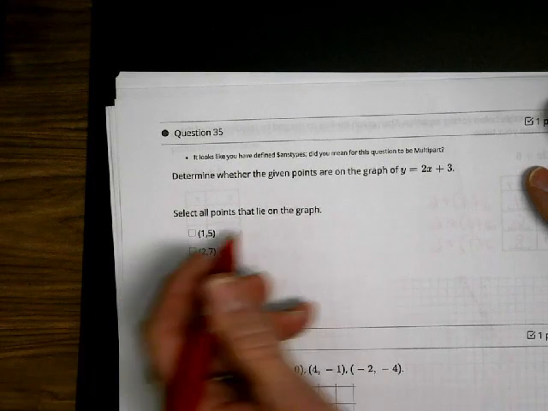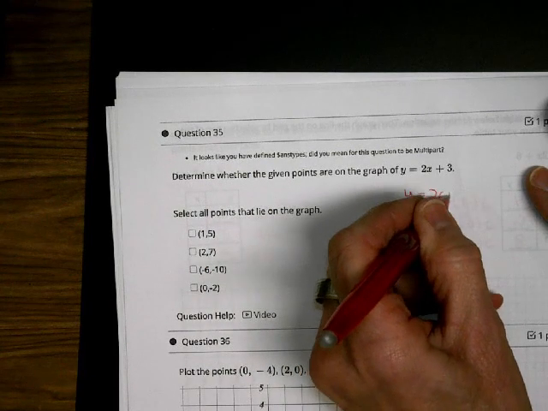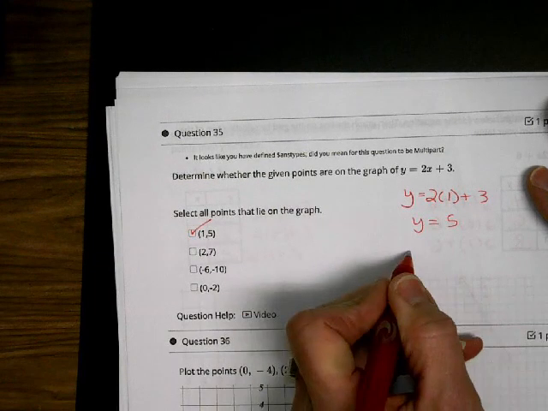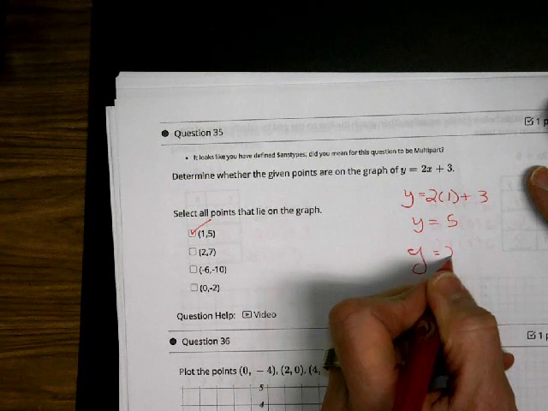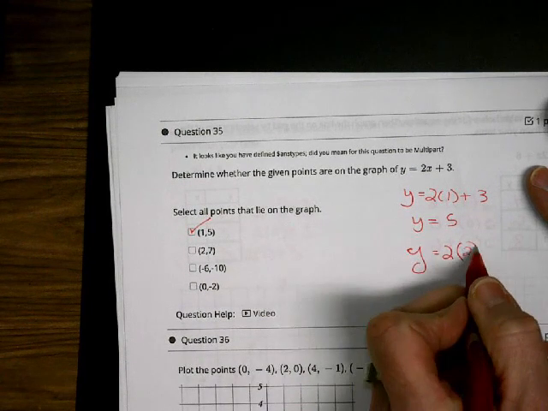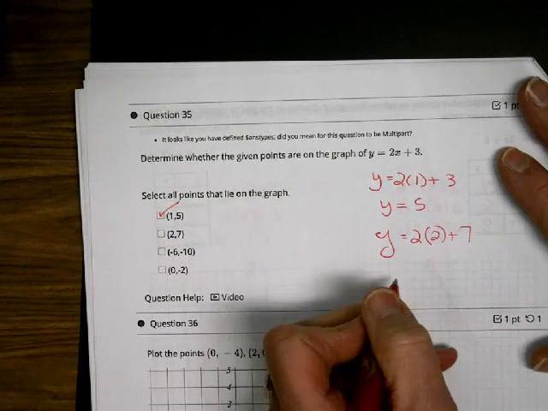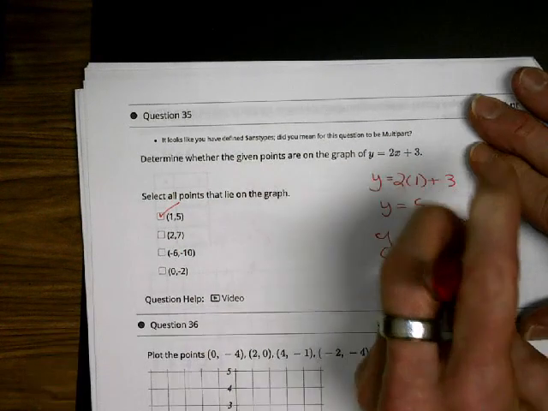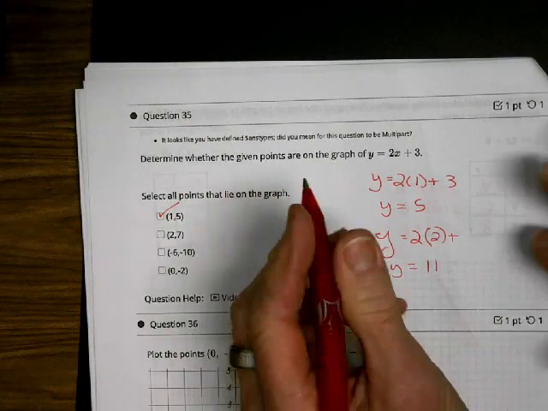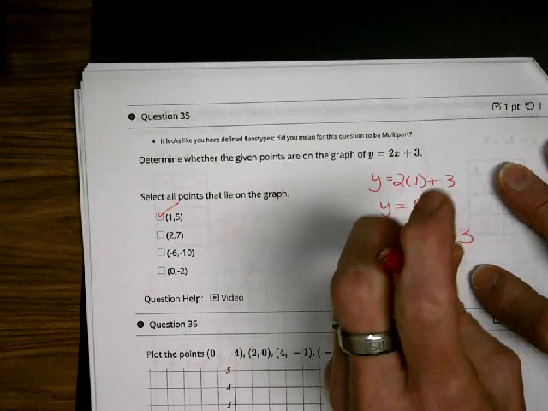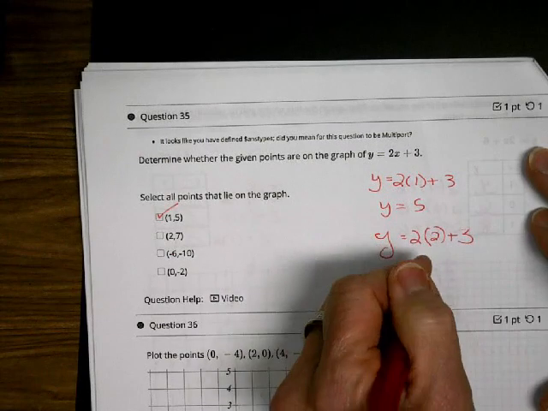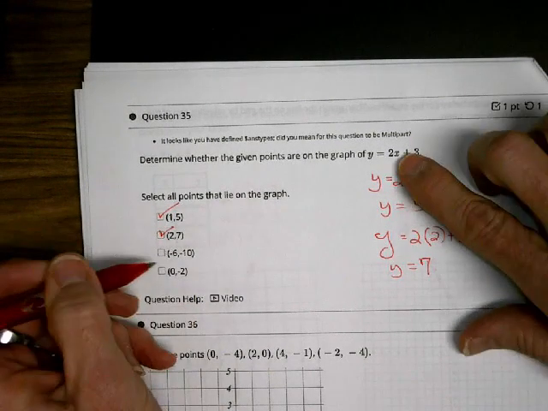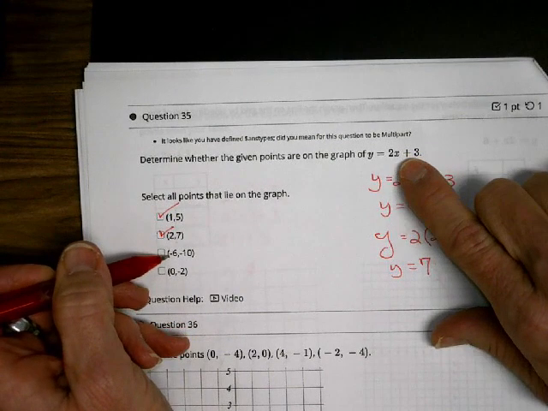35 is the same way. Which 2 fit in this story? So I'm going to put a 1 in. That's 5. So that one works. Put a 2 in. And that one's 11. Oh, thank you. Sorry, I wanted it to be 7. I wrote it. Thank you. Okay, so this one is a yes. Here we go. Put the 7 in the question instead of the answer.